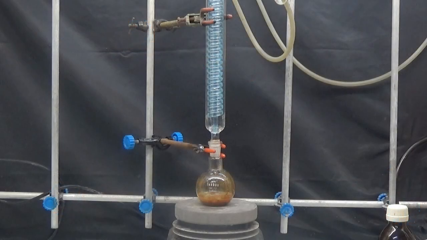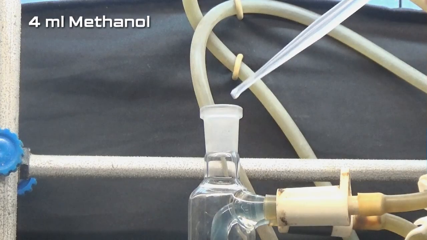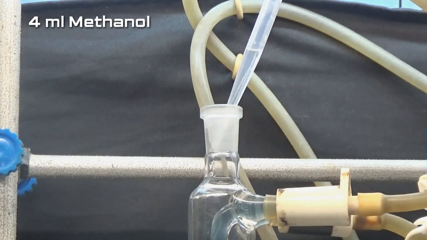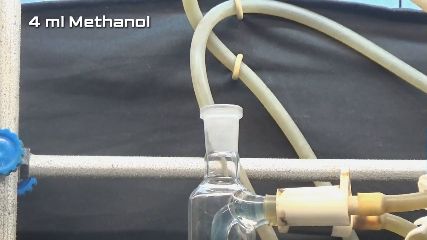We return to heat to reflux but without the water bath. Once the mixture boils, add through the condenser 4 ml of methanol and continue the reflux for a total of 2 hours.